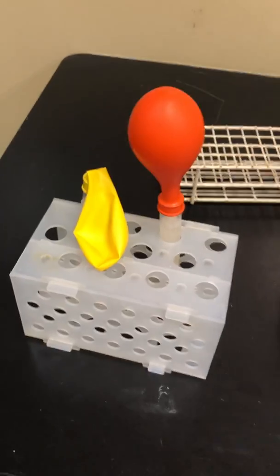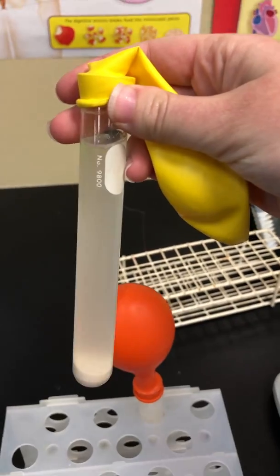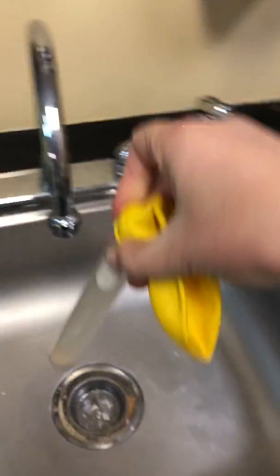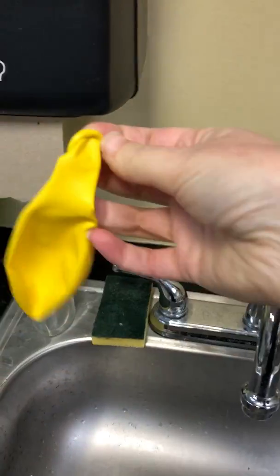Last but not least, I want to show you what it looks like to clean your test tubes really thoroughly. So let's say there's about 10 minutes left of class, you've taken your measurements, you're ready to get rid of this. So we don't want to leave our test tubes with yeast in them all day. It'll be really hard to clean the glassware. So you're just gonna throw away the balloon. Here's the balloon. So you're just gonna toss it.